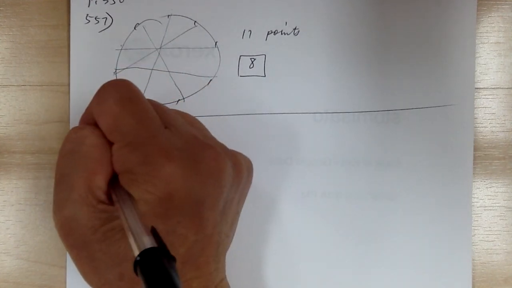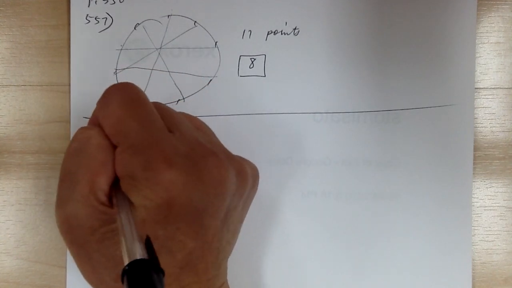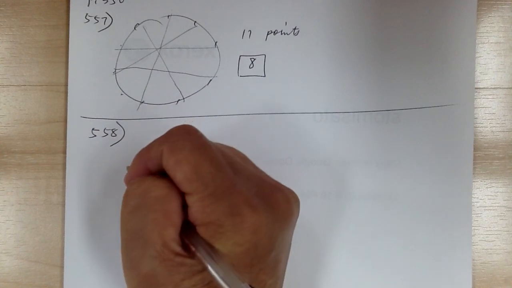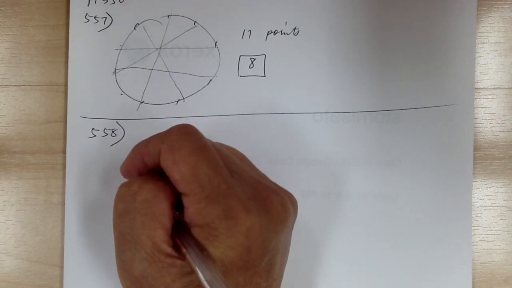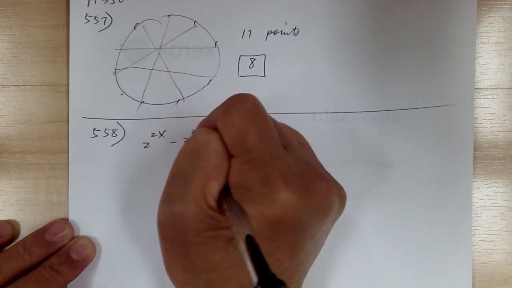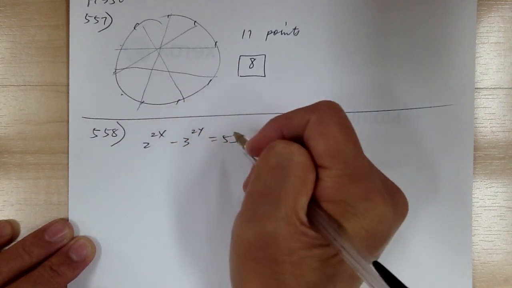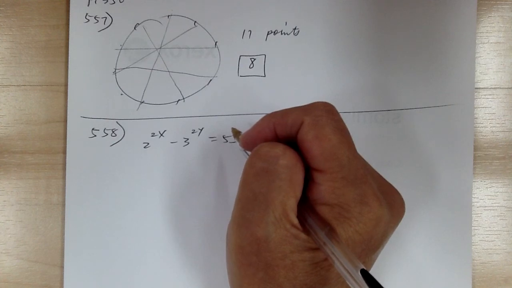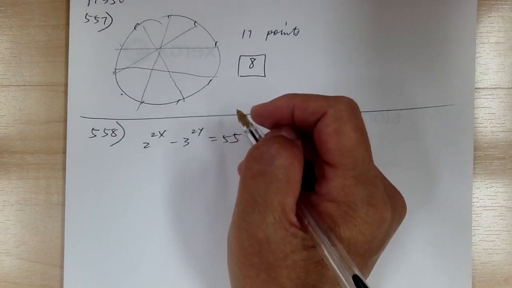Okay, let's go to the next one. Okay, 558 says find the solution of 2 to the 2x minus 3 to the 2y equal to 55. Okay, and x and y are integers.